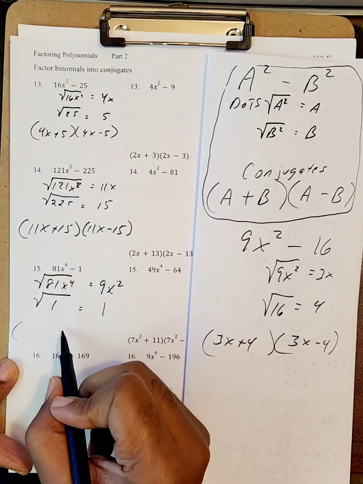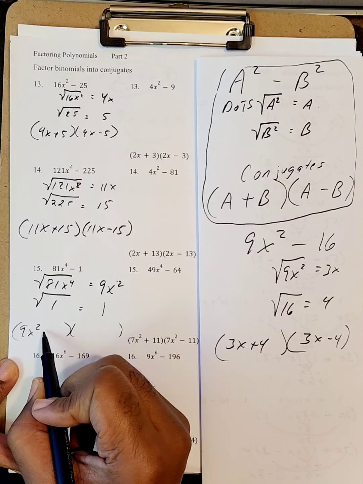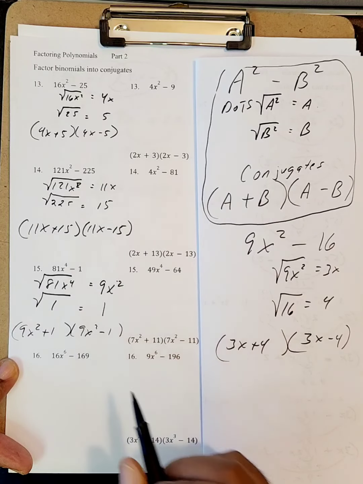All right, let's put our a and b in and make our conjugates. This will be 9x squared plus 1, and this will be 9x squared minus 1.